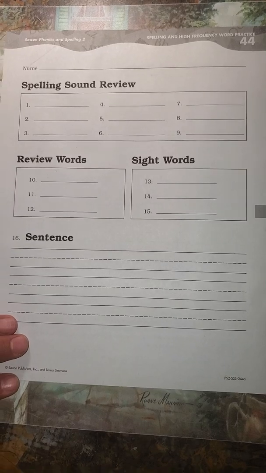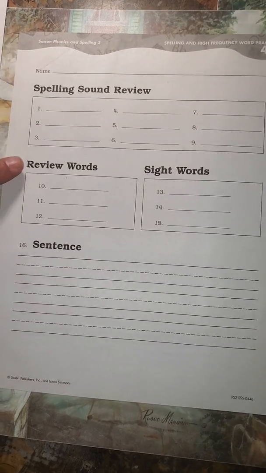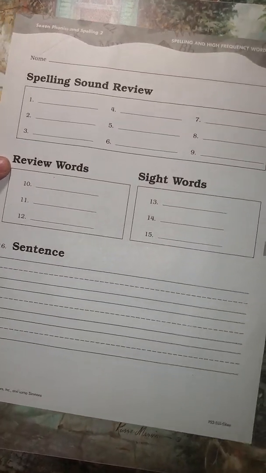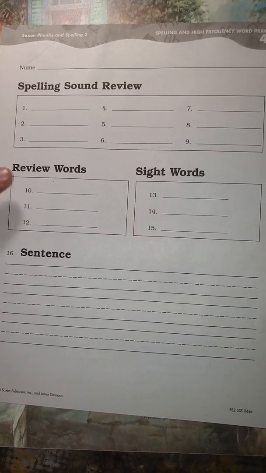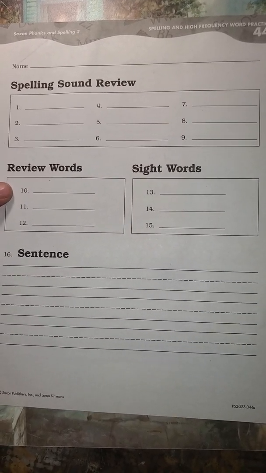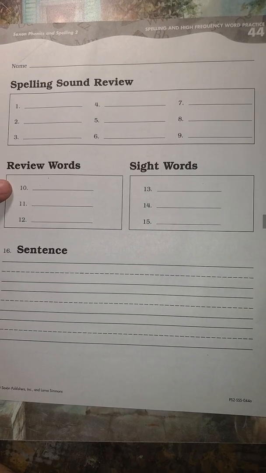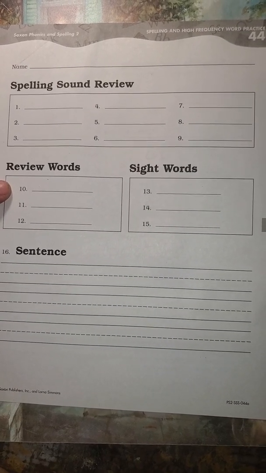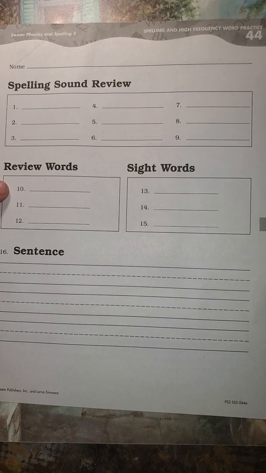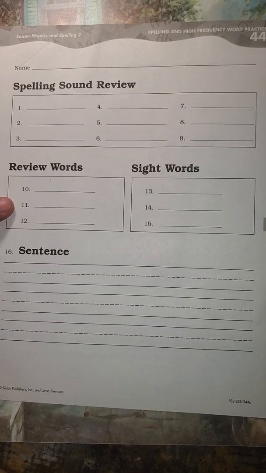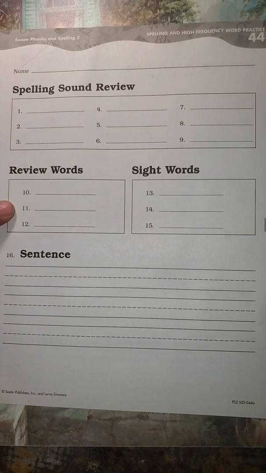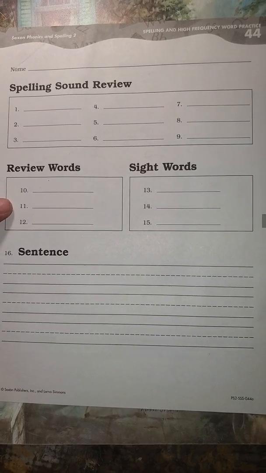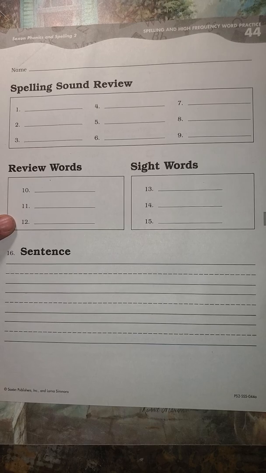Okay, now we're going to go ahead and go to the review words. What I'm going to do, I'm going to pronounce them, and you're going to try and spell them out. Number 10, the word's going to be class. Number 11, cork. Number 12, sick.